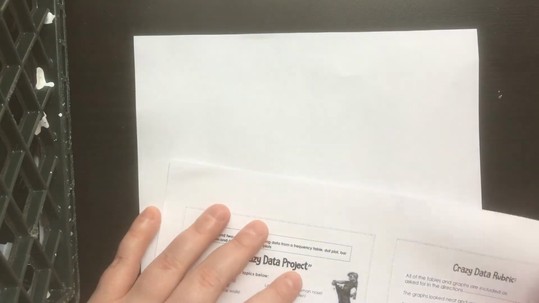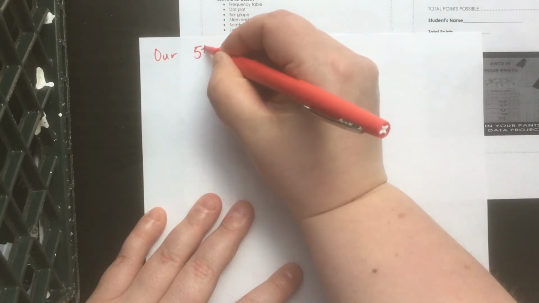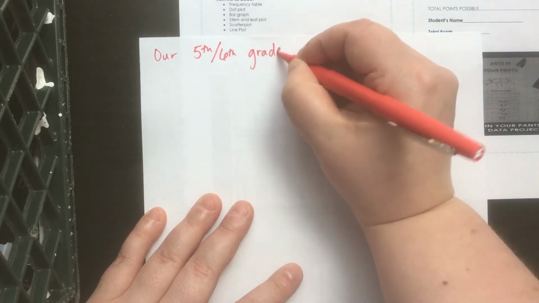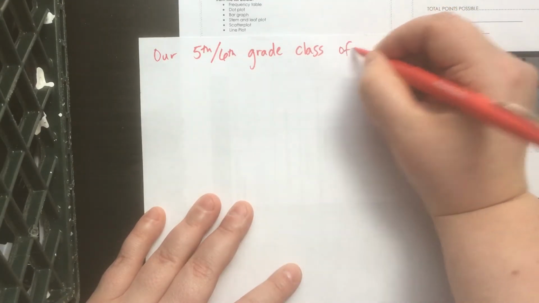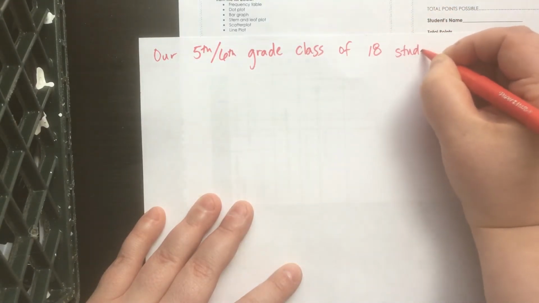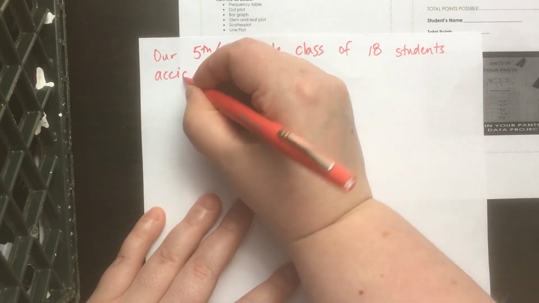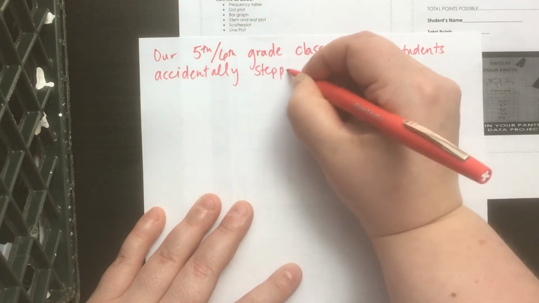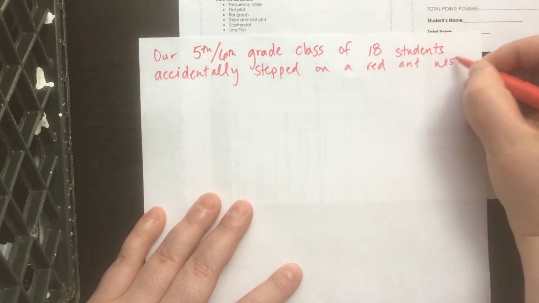So on the top of my blank paper, I'm going to write my scenario, and I'm going to say, our 5th and 6th grade class, and you can make up whatever you want, but I'm going to say my 5th and 6th grade class of 18 students accidentally stepped on a red ant nest.